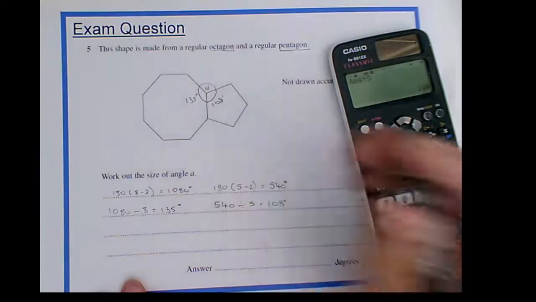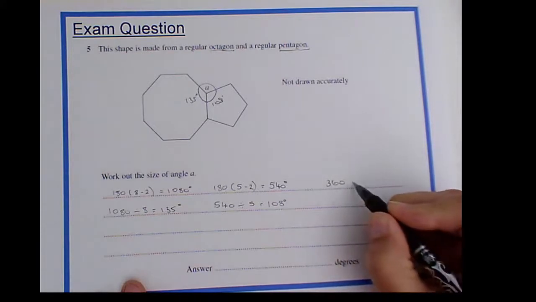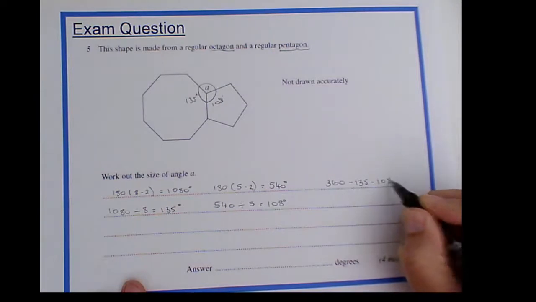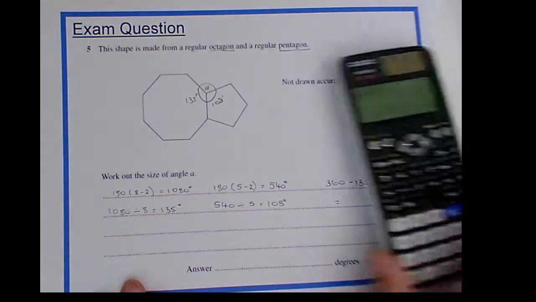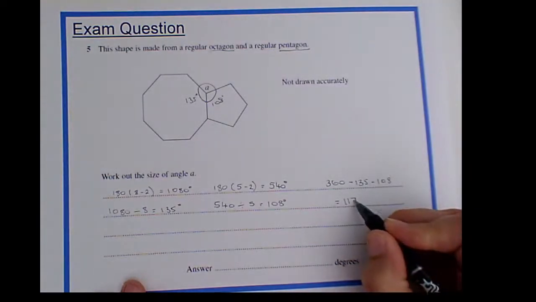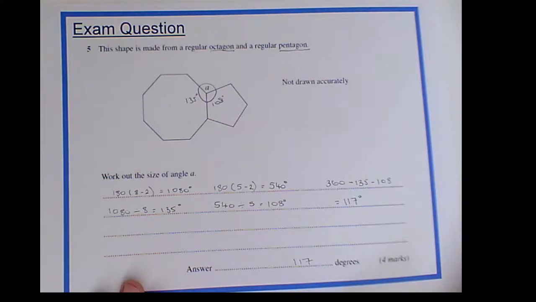We know that angles around a point add to 360 degrees. So we do 360, subtract the other two angles. Now you can either add them together first and subtract them, or just subtract them. So 360 minus 135 minus 108, and we get an answer of 117 degrees, and that's what we're going to put on our answer line. Okay, pause the video now, make sure you're happy with all of those calculations. You can see where they've come from.